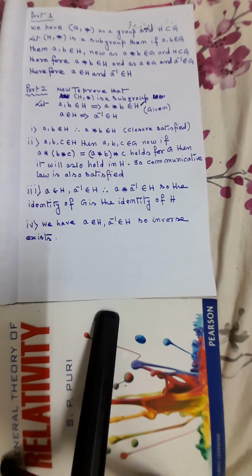Okay. Now 3: a belongs to H, a inverse belongs to H. Therefore a binary operation a inverse also belongs to H, as H is closed under the binary operation. So the identity of G is the identity of H, correct?